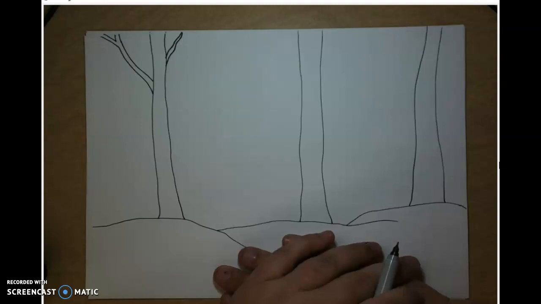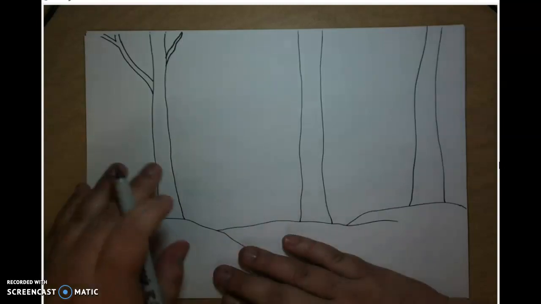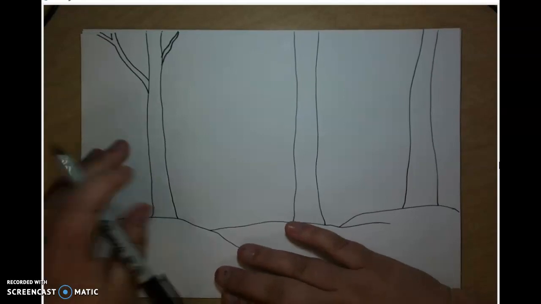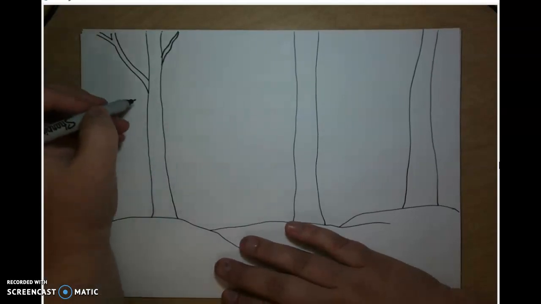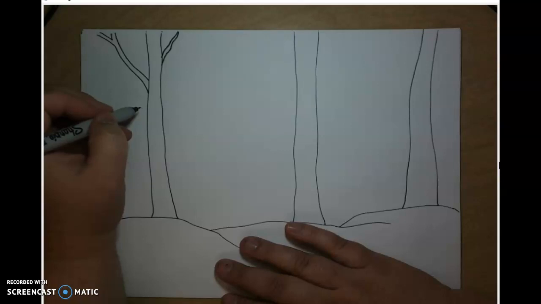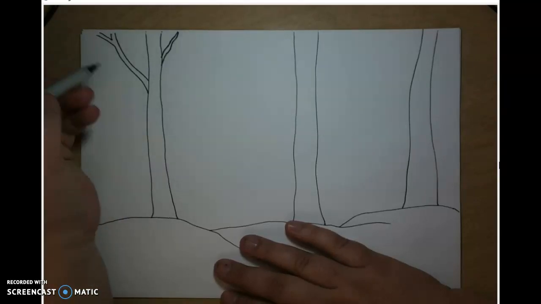Okay? So I want you to go ahead and take your time adding branches. It doesn't have to be a lot of branches. In fact, if you make too many, that might be a little confusing later on when you try to color in.